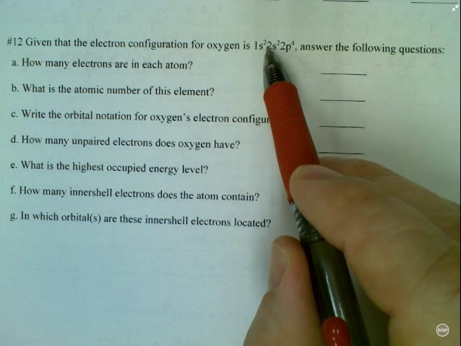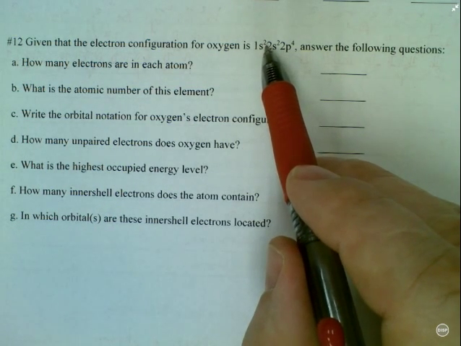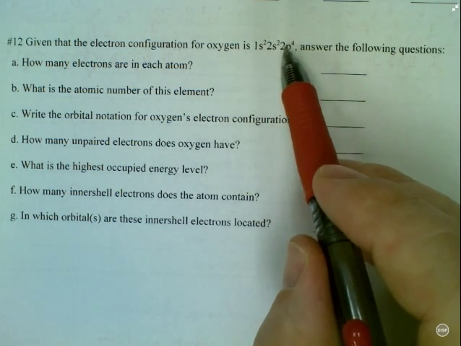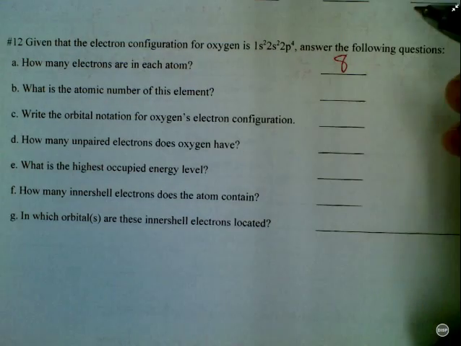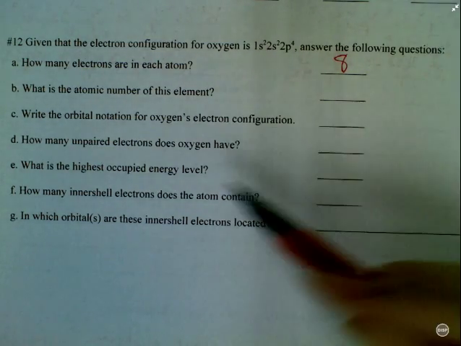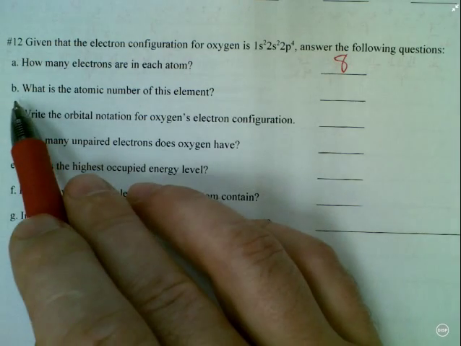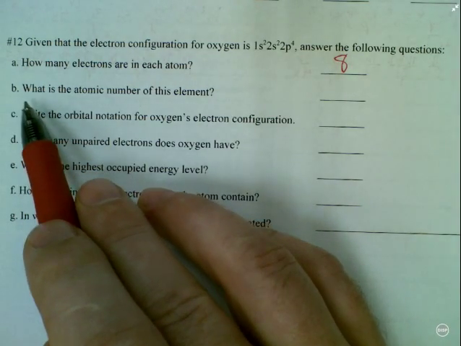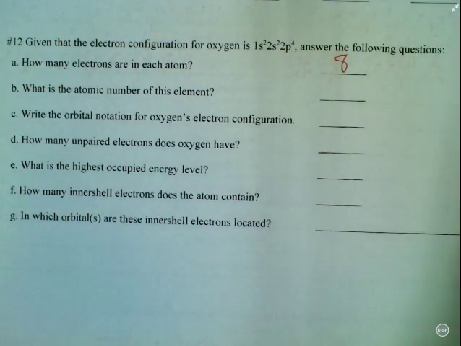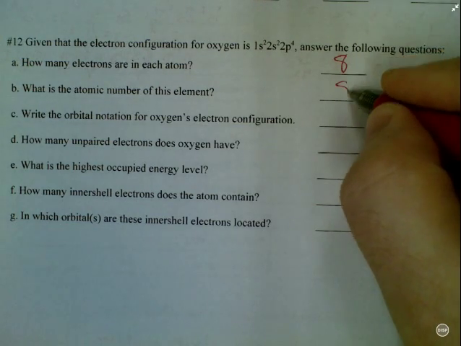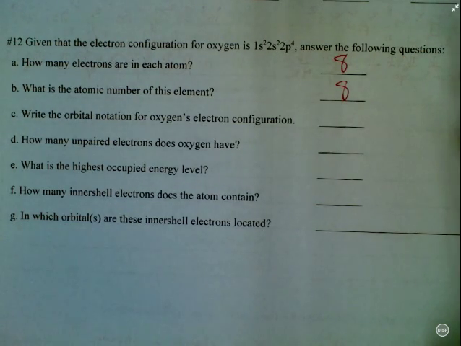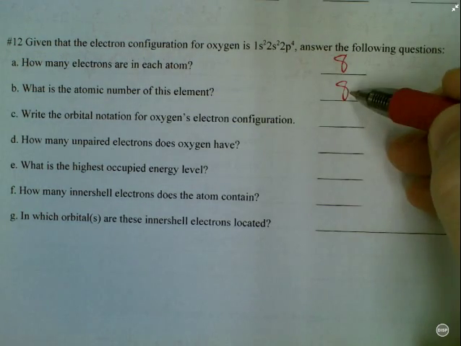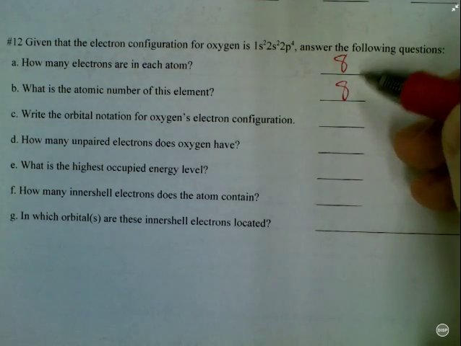Well, it's on the periodic table. That's true, but it's also right here: 2 plus 2 plus 4 equals 8. B, what is the atomic number of this element? 8. Because right now we're assuming that these are electrically balanced atoms, and if you have 8 electrons, you have 8 protons, making the atomic number 8.